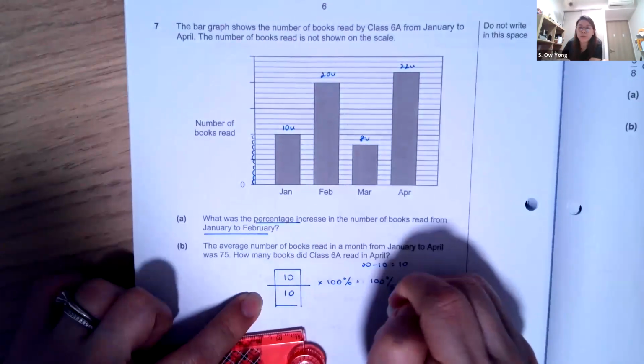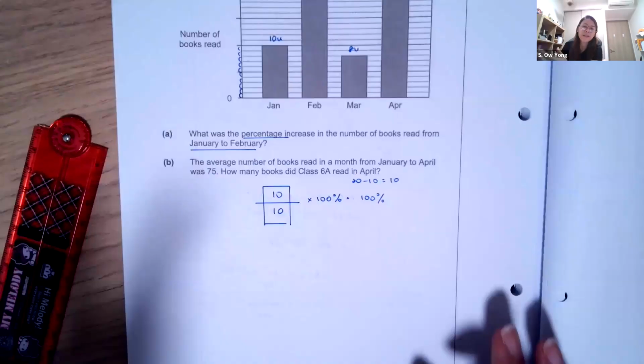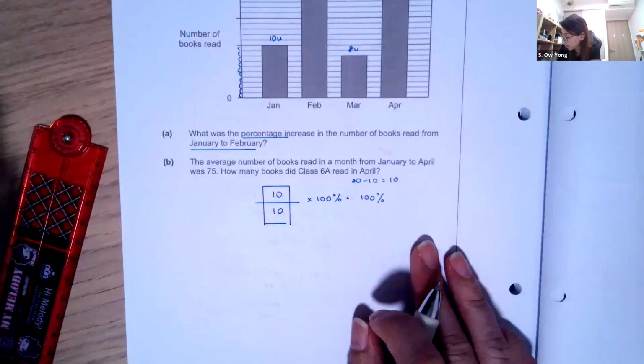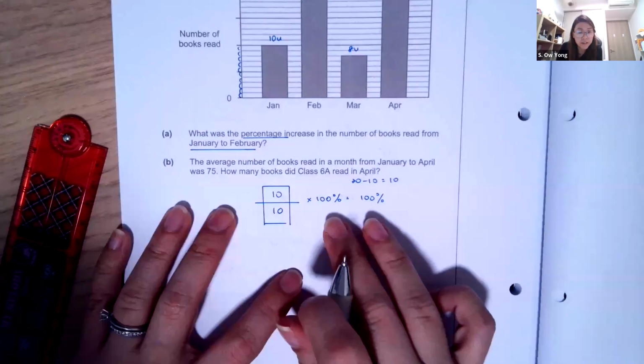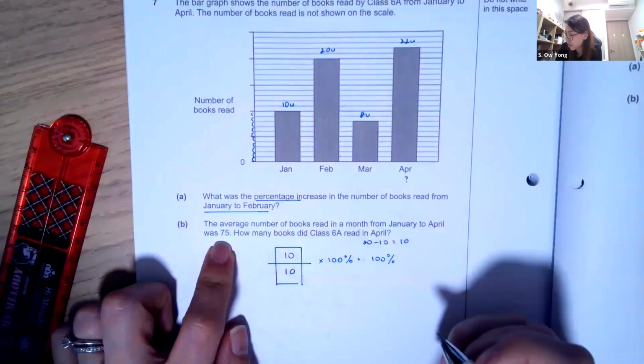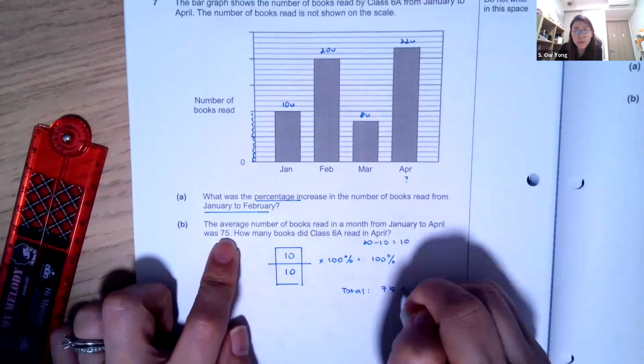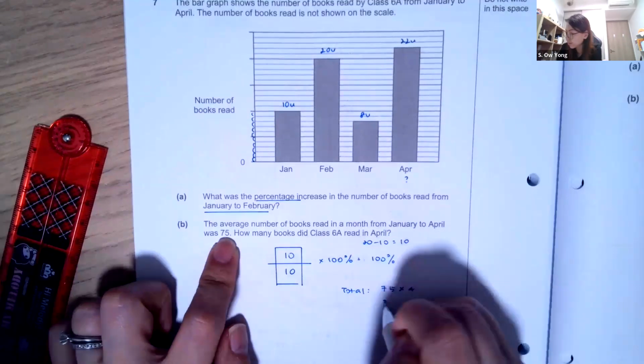Do not be alarmed if you see 500% or maybe 33.1%. So this one, A is 100%. Okay? The average number of books read from January to April is 75. How many books did class 6A read in January? Since they are asking about average, I'm going to find the total by taking 75 times 4. Why times 4? Because there are 4 months.